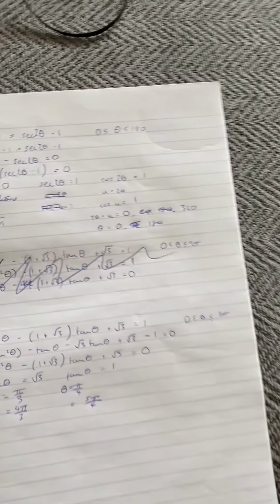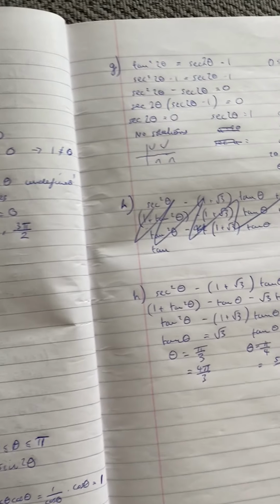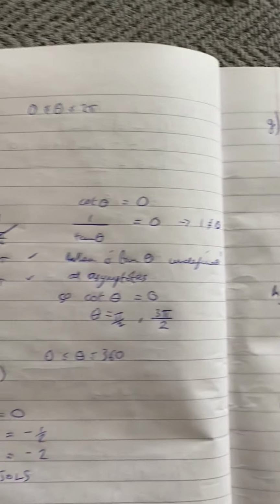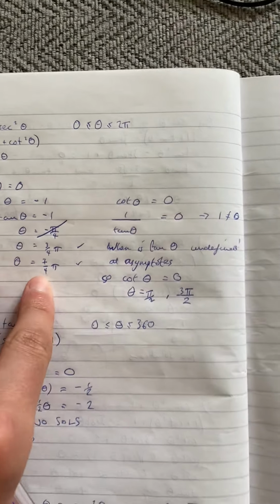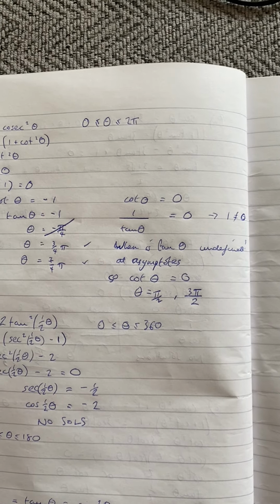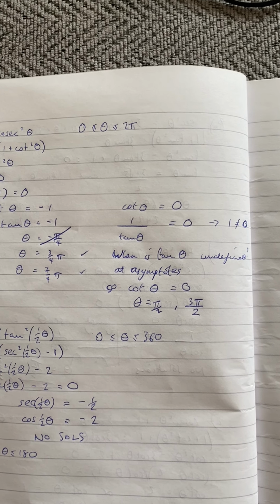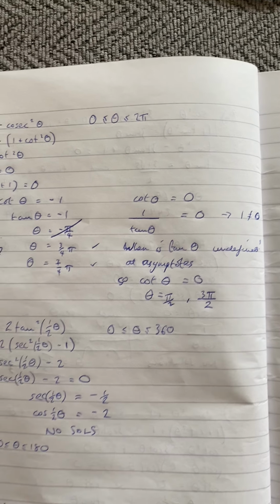But for tan, I'll just jump across to when we have it for tan. The graph of cot does cross the x-axis. It does have roots.